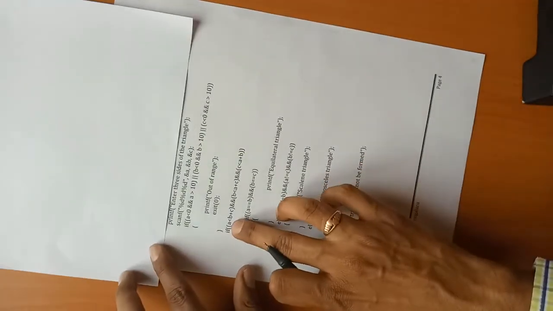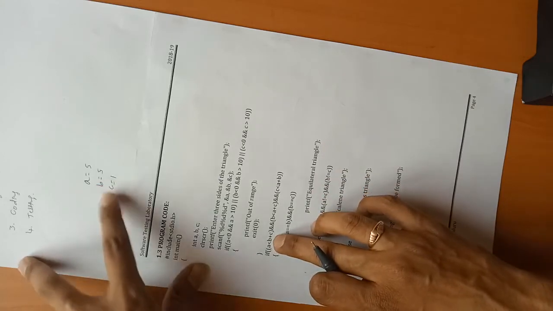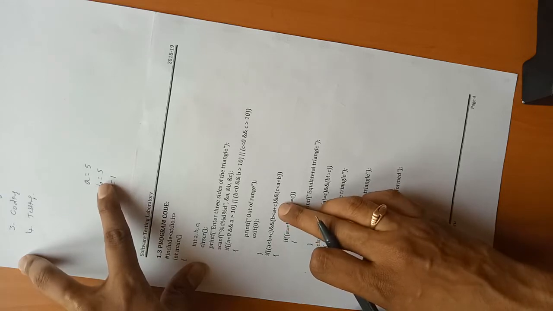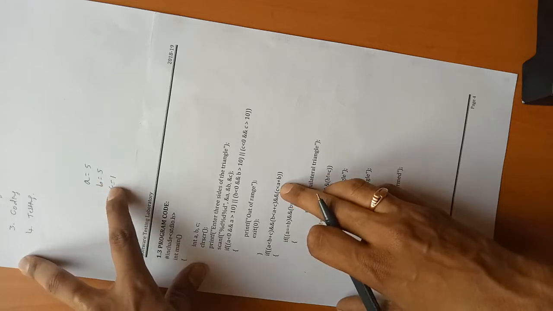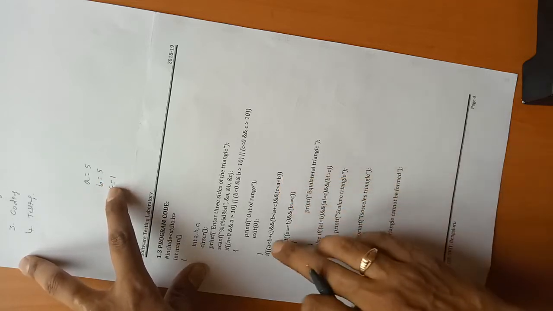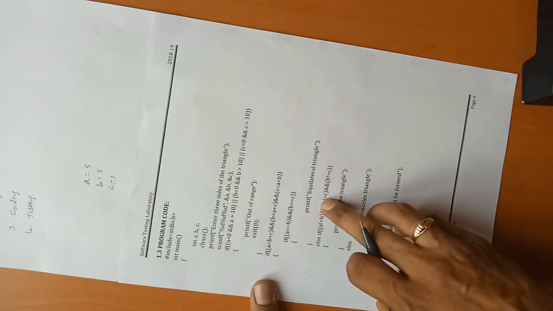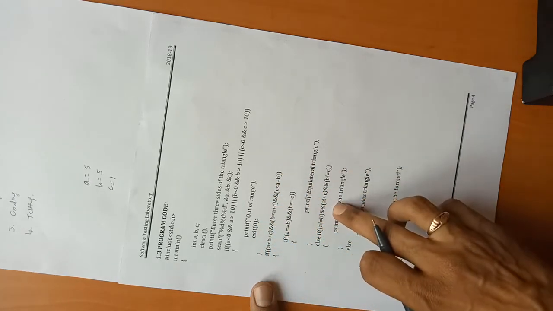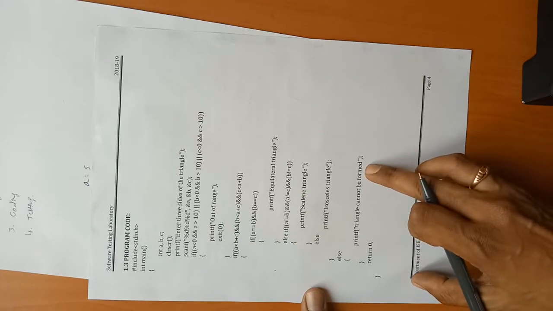Then it checks this condition. What is the value of A? A here is 5, less than B plus C. B plus C is 5 plus 1, which is 6. Yes, the condition is true. B value is 5, which is less than 6. Yes, the condition is true. C value is 1, less than A plus B. Yes, the condition is true. The control will enter into this loop, and it checks which type of triangle that is. If this condition is met, it will enter the loop and check which type of triangle it is, otherwise it comes out of the loop and says the triangle cannot be formed.